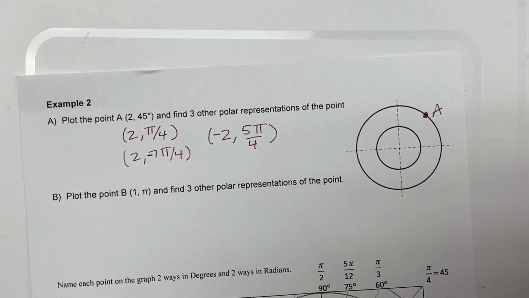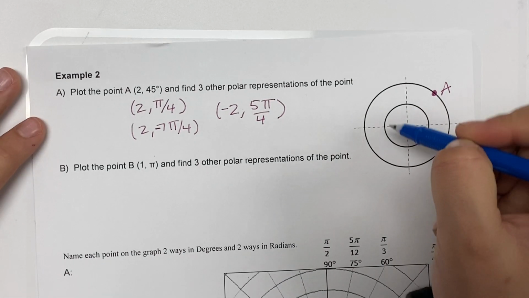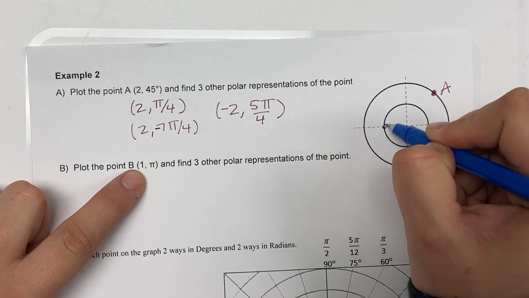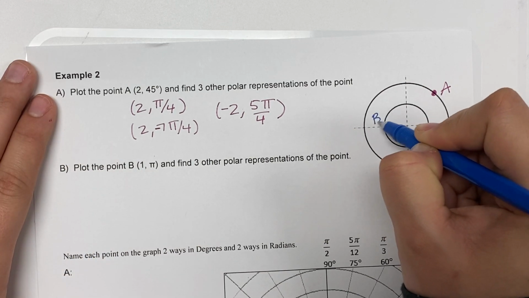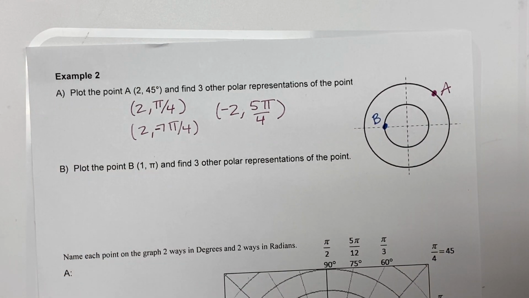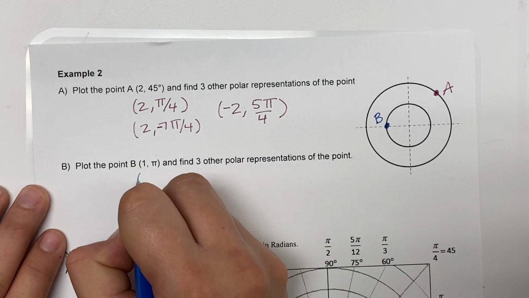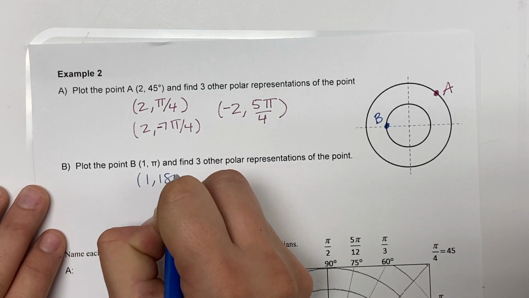Okay, now we're gonna do the same thing. Plot point B though. So 1 pi, pi is over here, but I'm only going to 1. And let's list some other points. So I'm gonna do 180, that's easy.